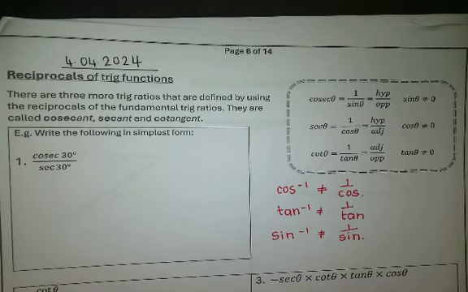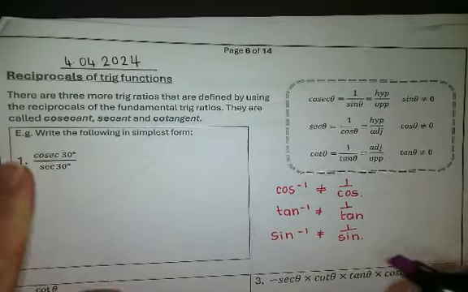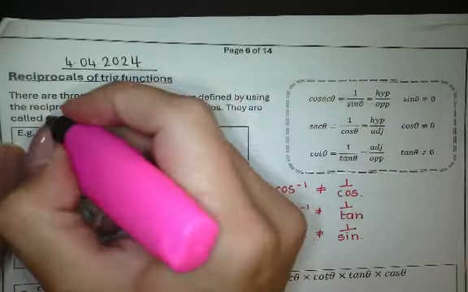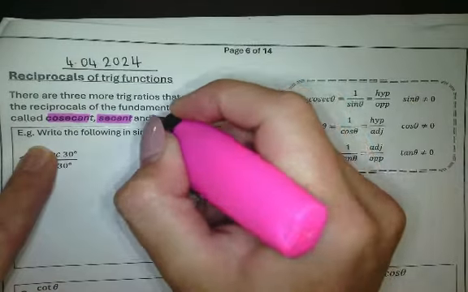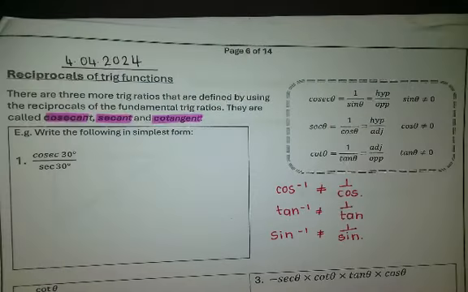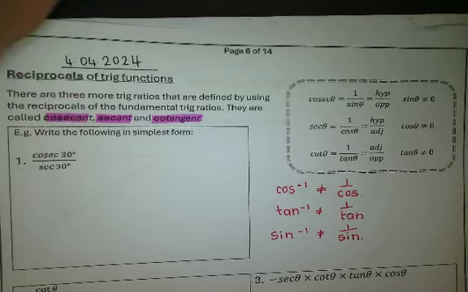Where does the reciprocal come in? This is where the reciprocals come in. The reciprocals are called the cosecant, the secant, and the cotangent. Very important. You need to study this and know it off by heart.